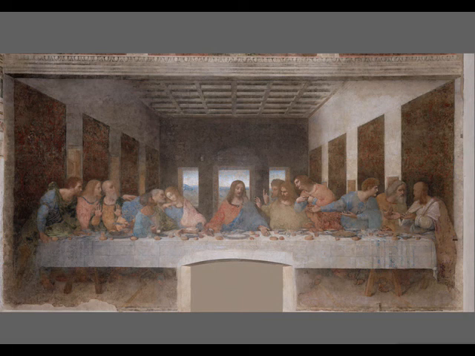But this didn't work at all. This was a disaster. He painted it, and it was instantly proclaimed a wonder of the world. People would come and copy it. People come all over to look at the thing.